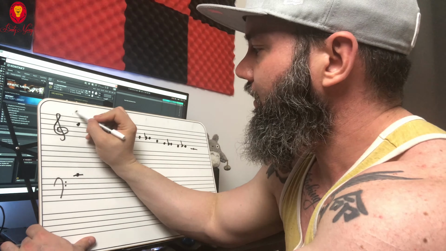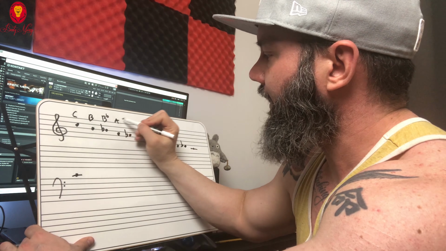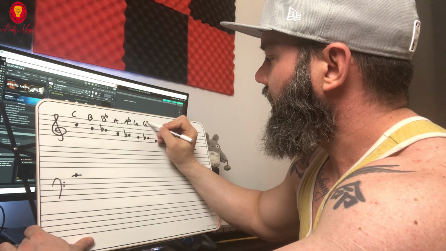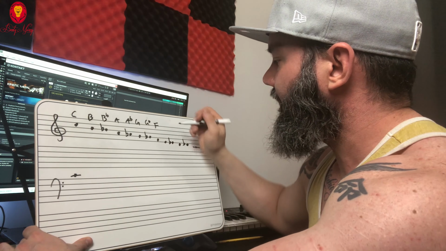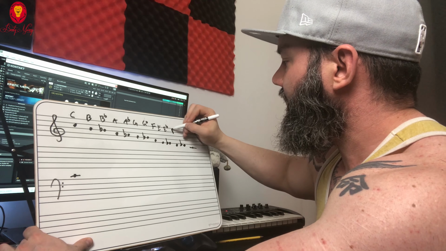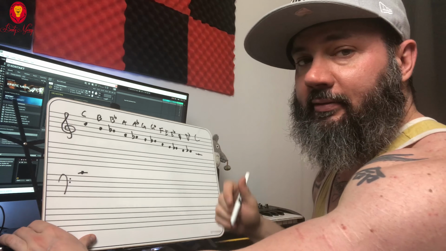And again, the notes are C, B, B flat, A flat, G, G flat, F, E, E flat, D, D flat, and C. Okay? Sorry, my handwriting is terrible. I know it looks like I had a stroke, but these are the notes in the chromatic scale. Now, this is what it sounds like.